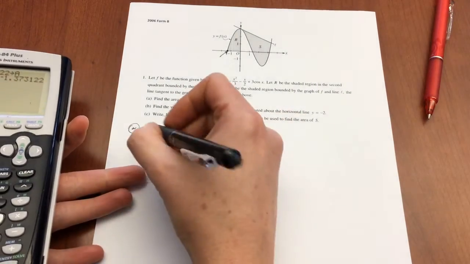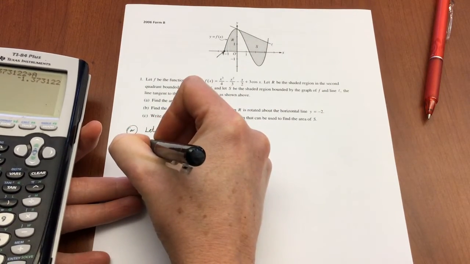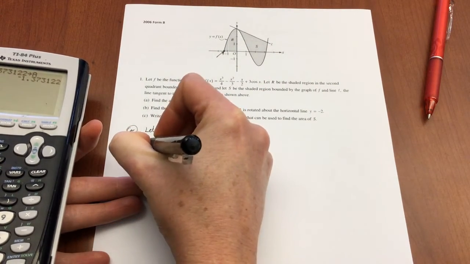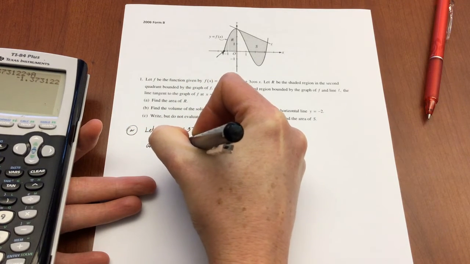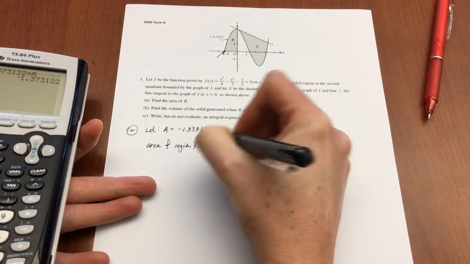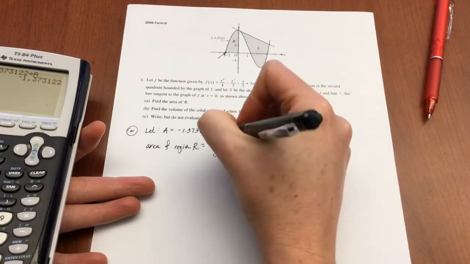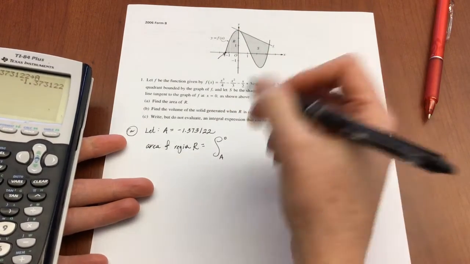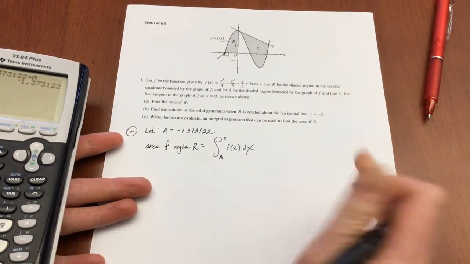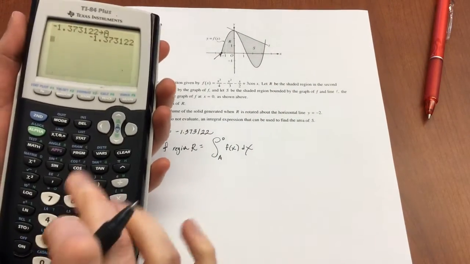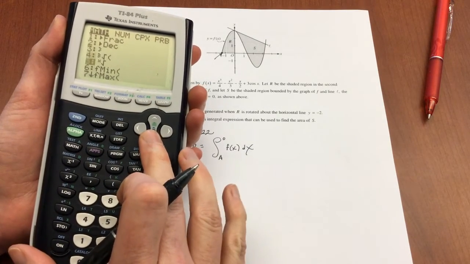There we go. Okay, so to set up an integral for the area of region R, we could basically say, I guess I'll label it, so it equals the integral from that A value to 0. And then for this one, upper minus lower would just be f of x minus 0, or just f of x. There we go. All right, now it's just a matter of typing things in on your calculator to make it do the integral for you.